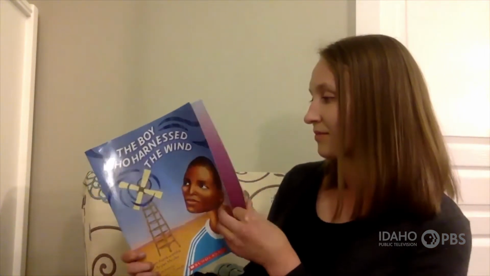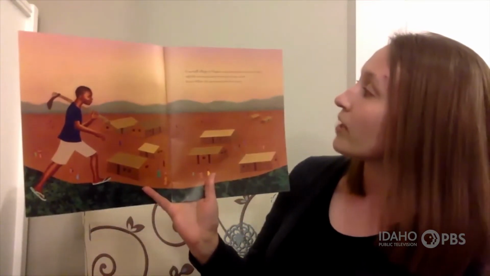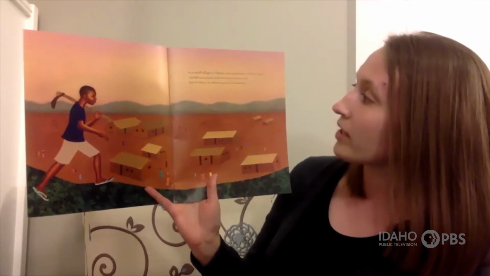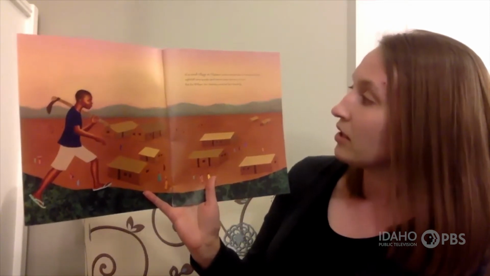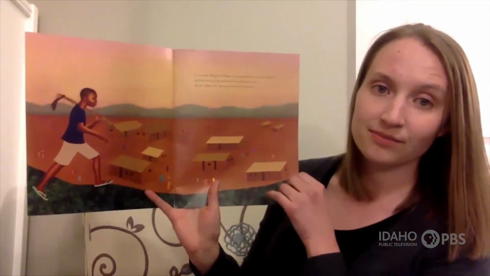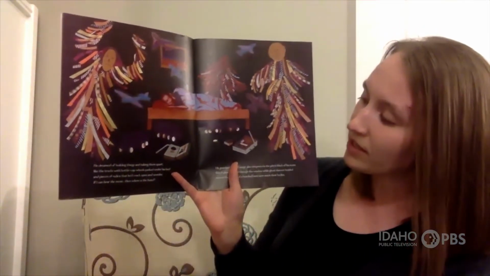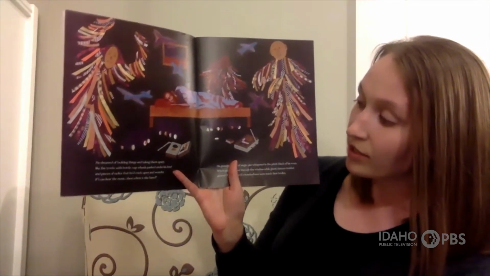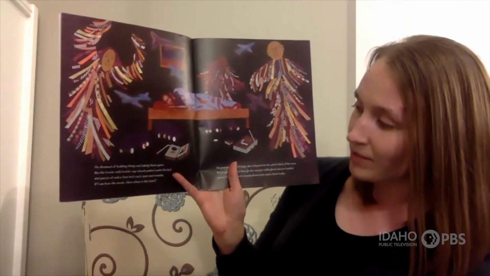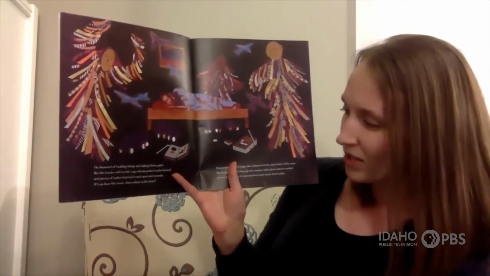This is The Boy Who Harnessed the Wind. In a small village in Malawi, where people had no money for lights, nightfall came quickly and hurried poor farmers to bed. But for William, the darkness was best for dreaming. He dreamed of building things and taking them apart, like the trucks with bottle-cap wheels parked under his bed, and pieces of radios that he'd crack open and wonder, if I can hear the music, then where's the band?